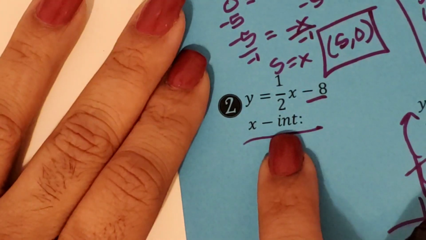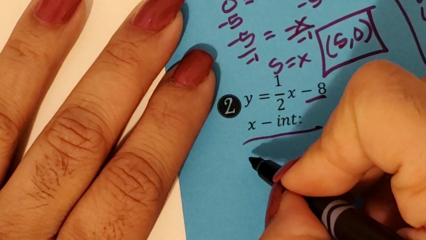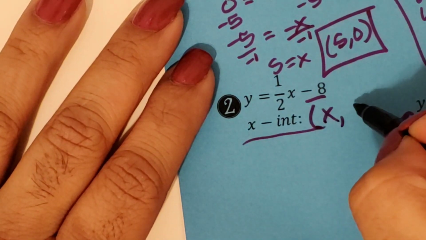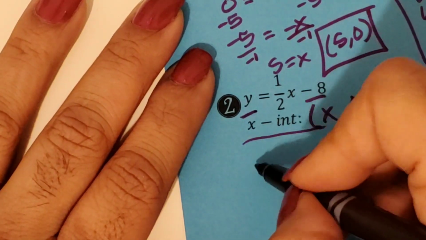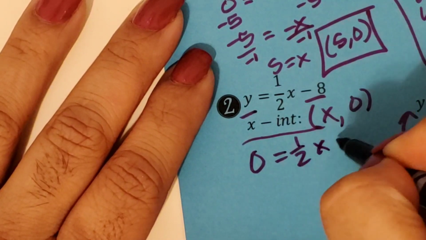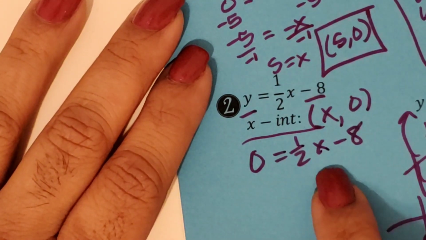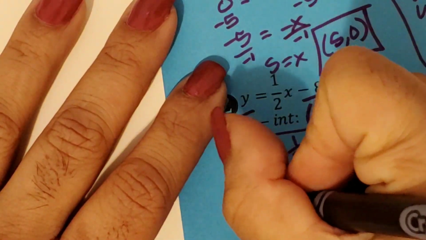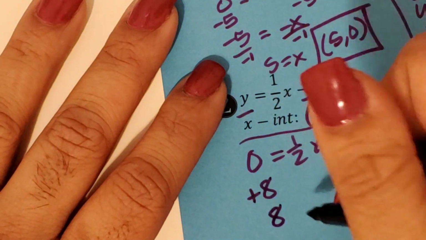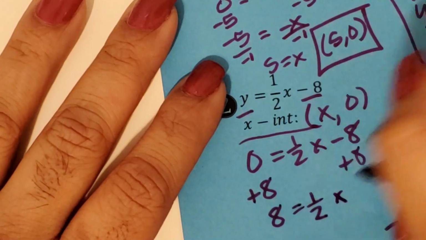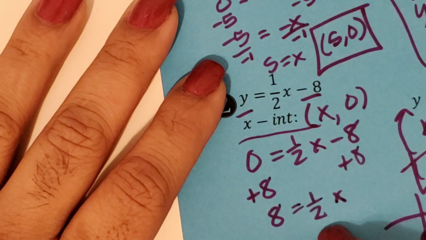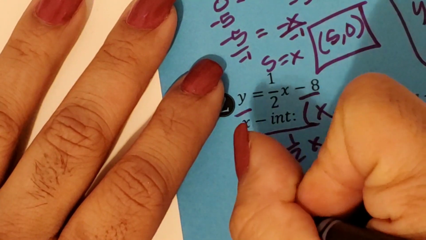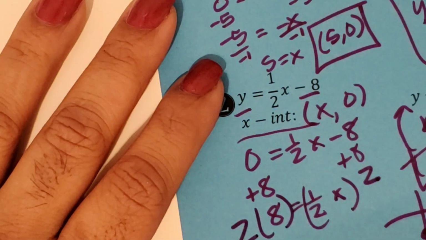Let's go ahead and solve for what our x-intercept would be for this. It's going to be y equals 1/2 x minus 8. And we're going to replace our y with a 0. Now we solve for x. This is just solving equations 101. Add 8 to both sides, as it's the inverse operation. The opposite of half of something is twice that, which means we're going to multiply both sides by 2.